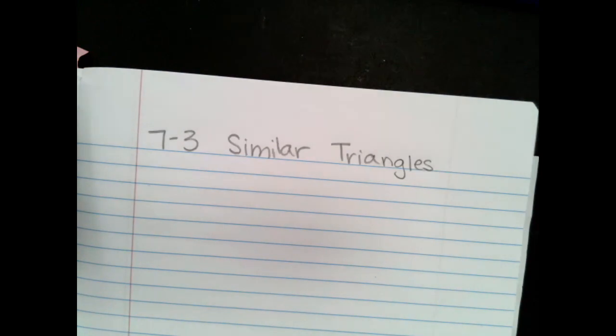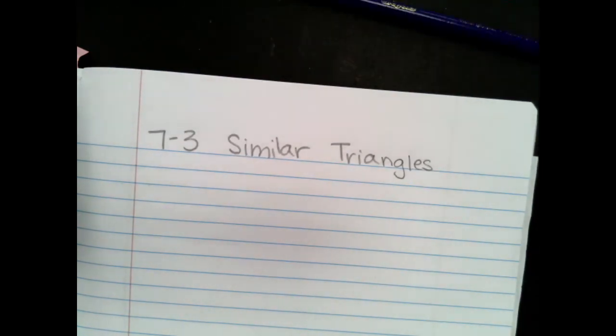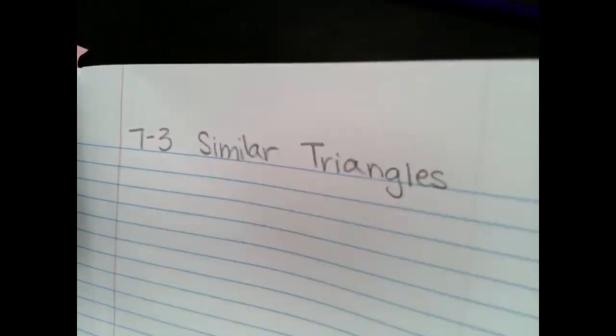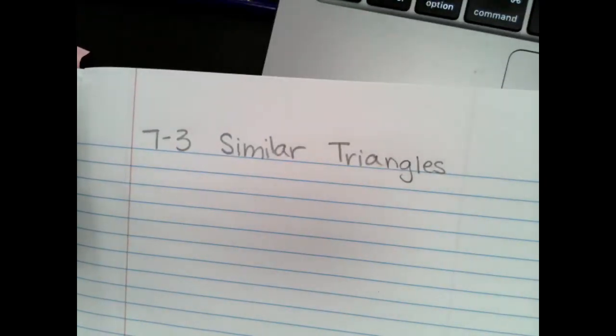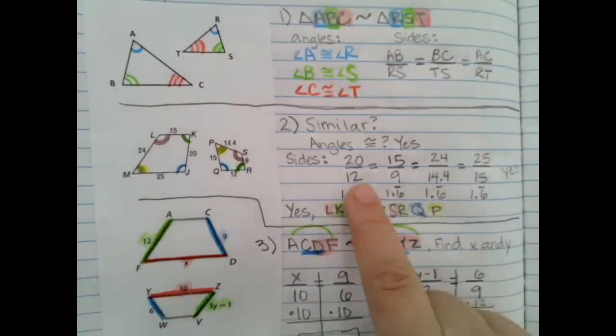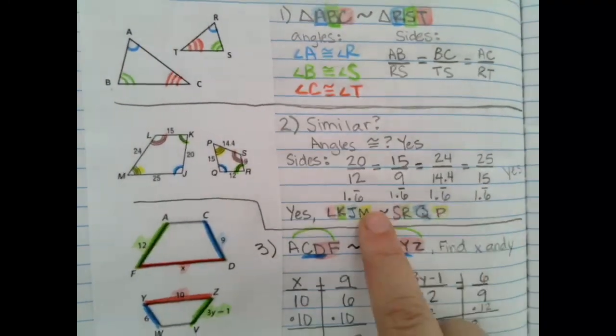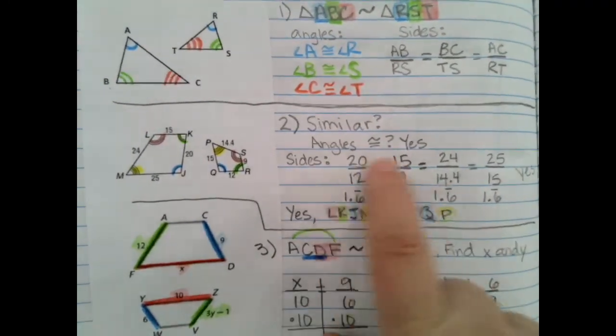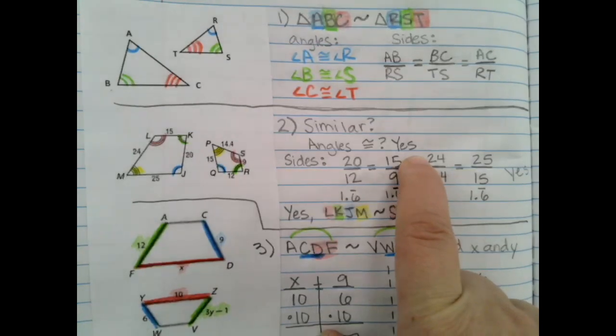All right, for similar triangles, we have a couple theorems that allow us to go through this a little bit faster than the work that we did yesterday. So yesterday, if you look back at number 2, in order to see if two polygons or two shapes are similar, we had to go through all this work of comparing all the sides, making sure all the sides are the same, and we had to make sure all the angles were the same, right?